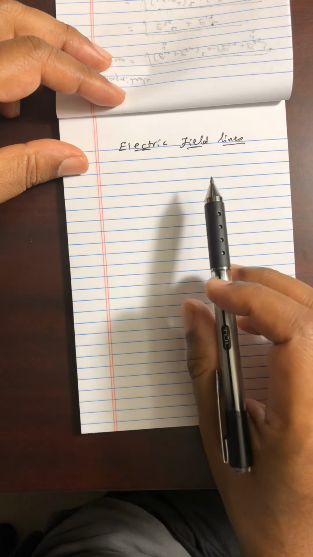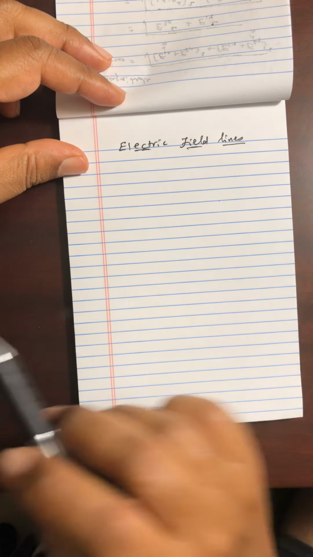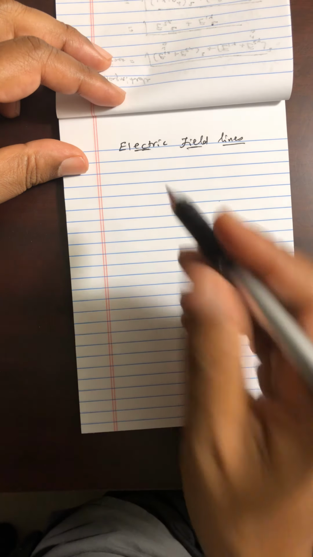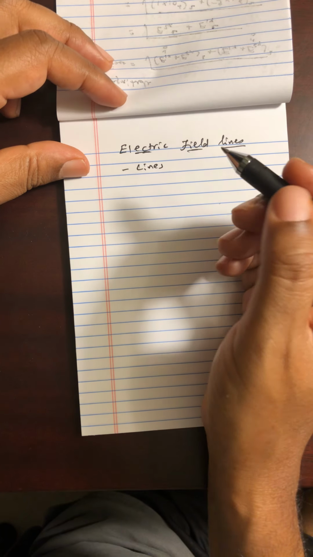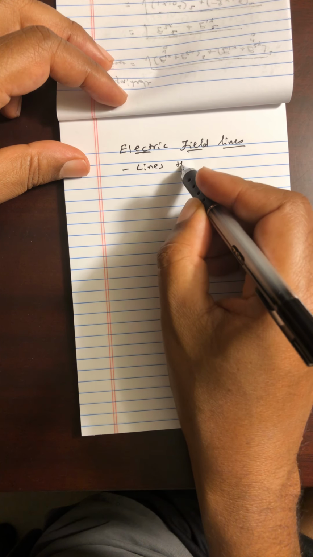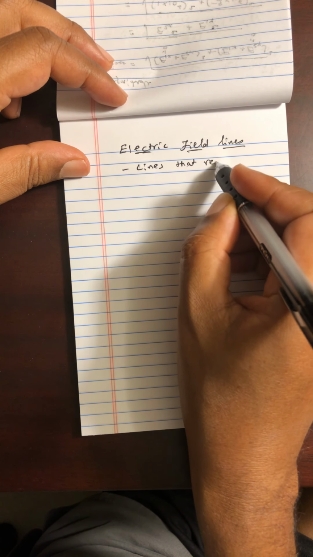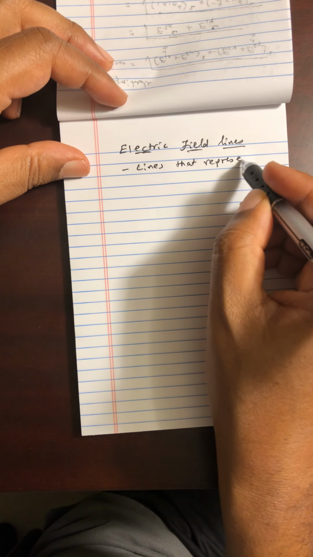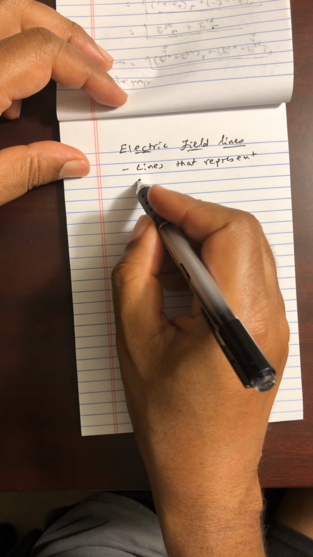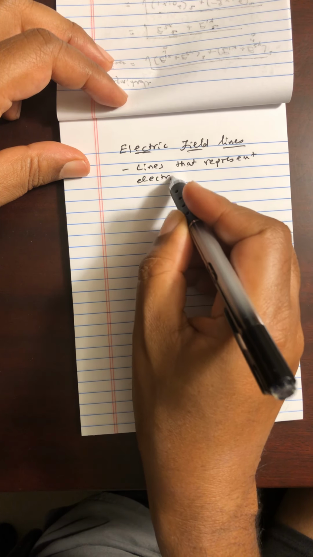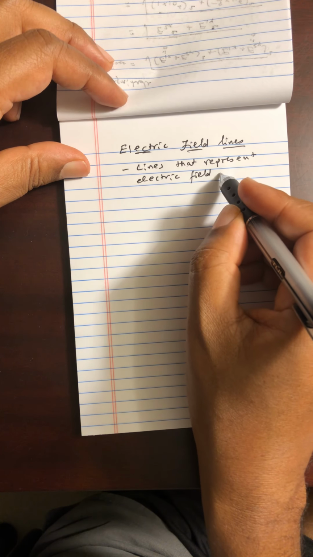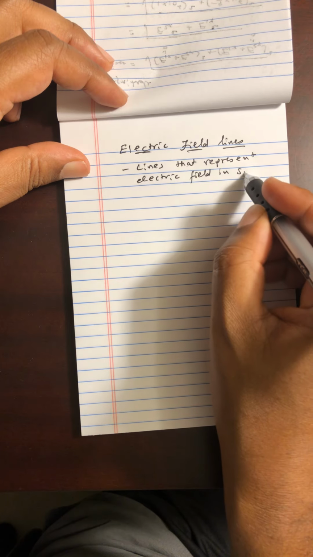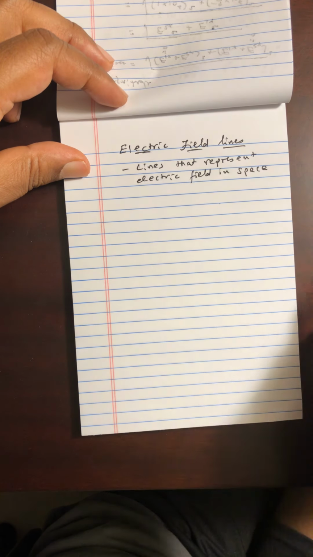So these are lines that represent electric field geometrically, in space.